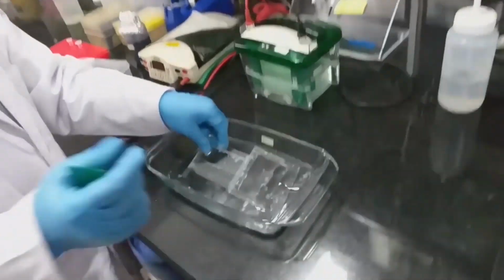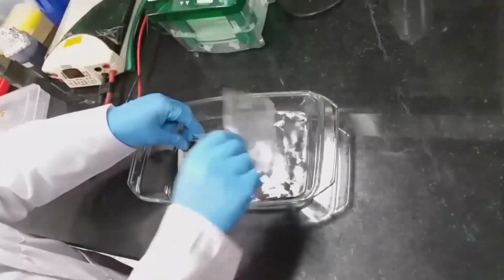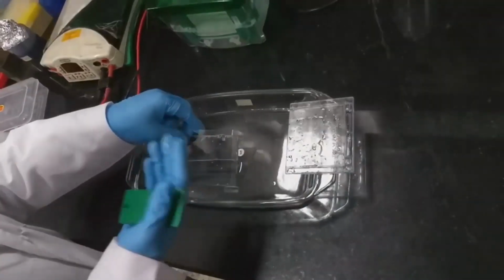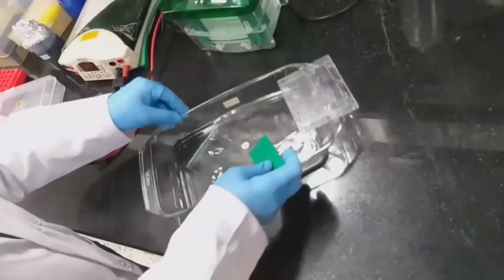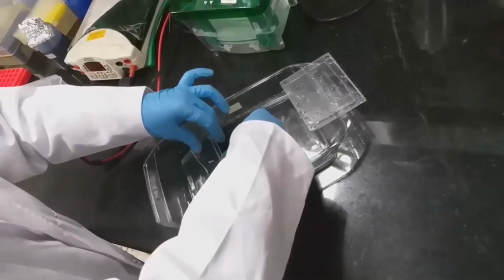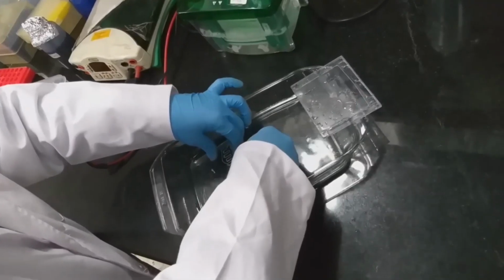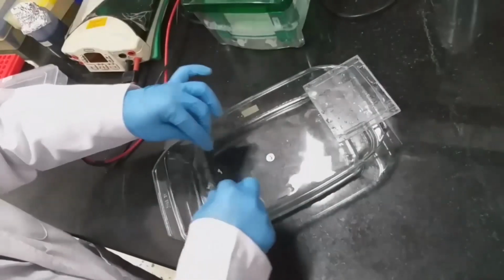Here we have to be very careful while taking out the gel, otherwise the sharp plates may break. On a corner we have to take and lift the gel like this.